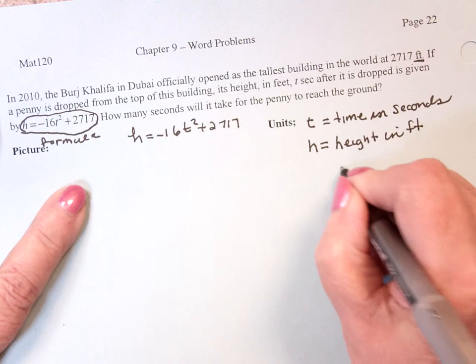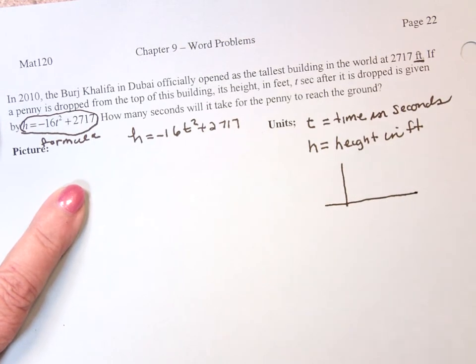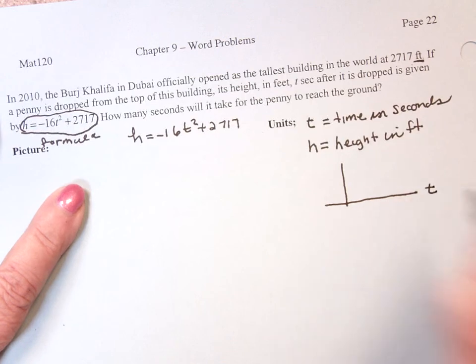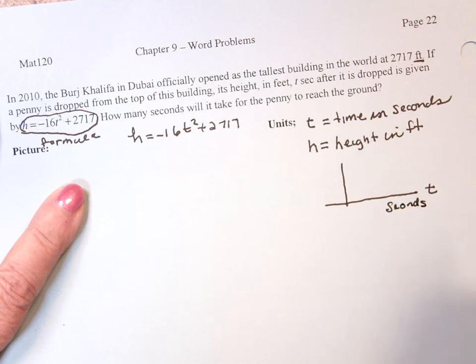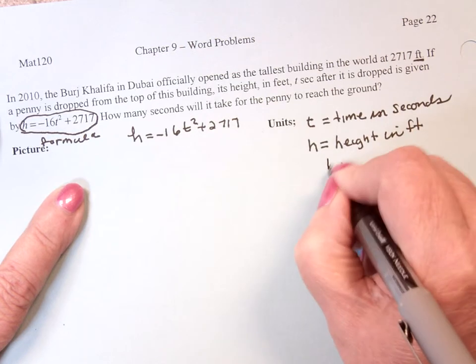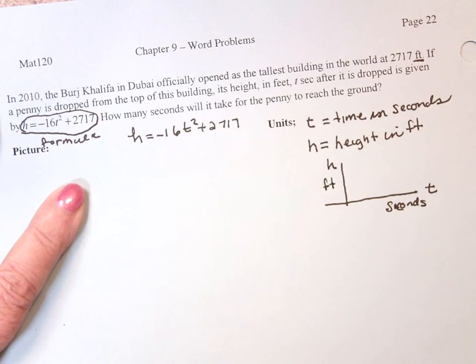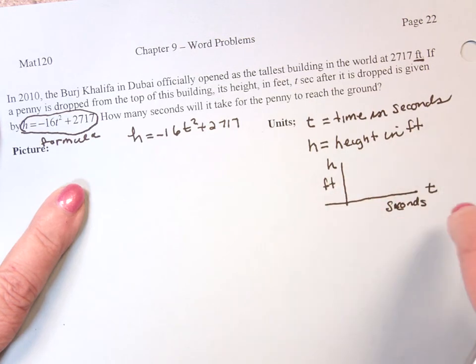If I were going to do a graph of this guy, I would model my x-axis in t, and this is going to be in seconds. My y-axis is h, and this is going to be labeled in feet. x and y. That means I put in time, I get out height. I put in height, I get out time.